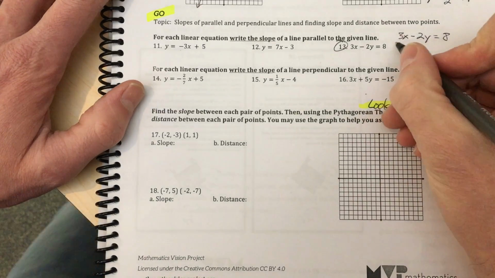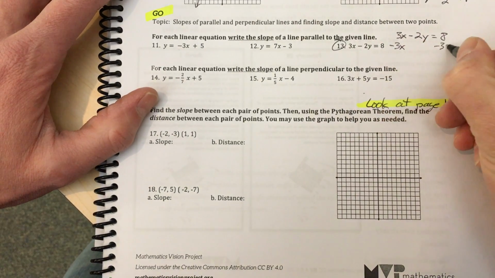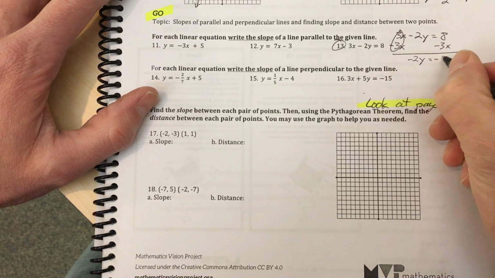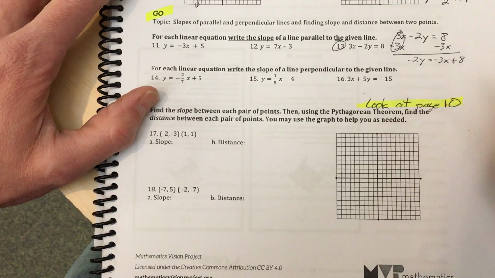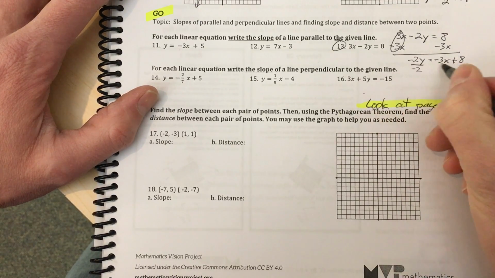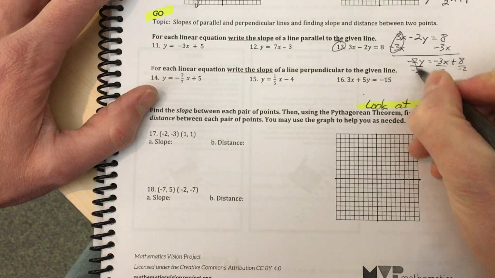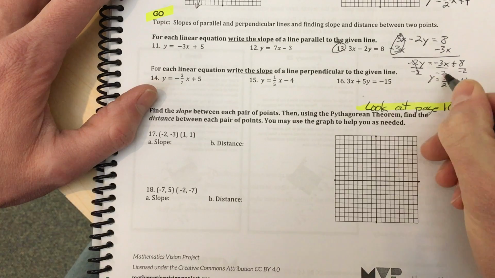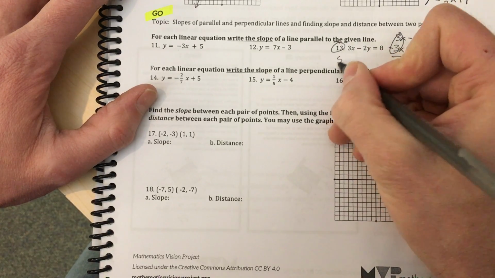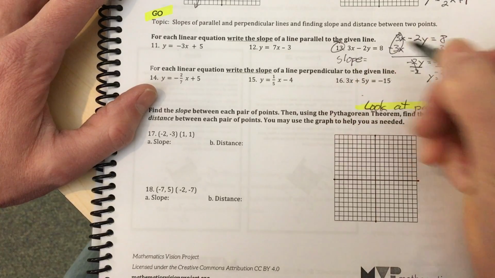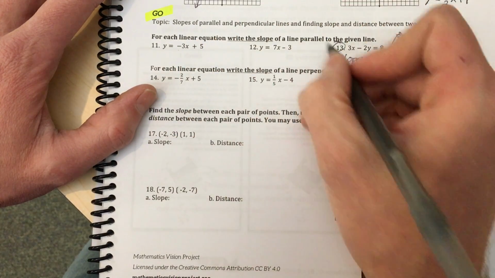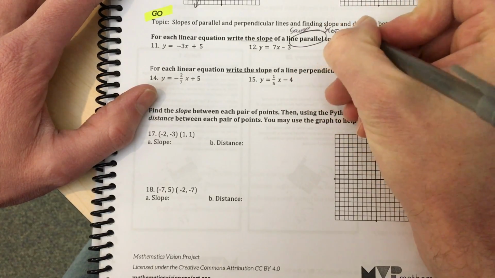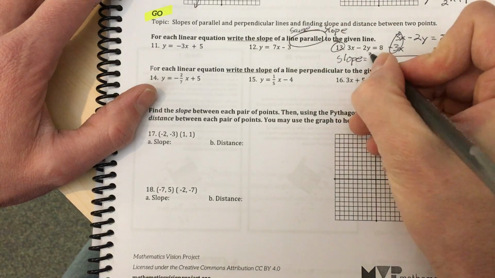Okay, and so you've got to subtract 3x from each side. We're going to solve for y, and we've got negative 2y equals negative 3x plus 8, and then divide by negative 2, and we have y equals 3 over 2x minus 4, and that's your answer right here. And the slope that they're asking for: parallel lines have the same slope. So it says parallel, so we're looking for the same slope. And that same slope is going to be 3 over 2.